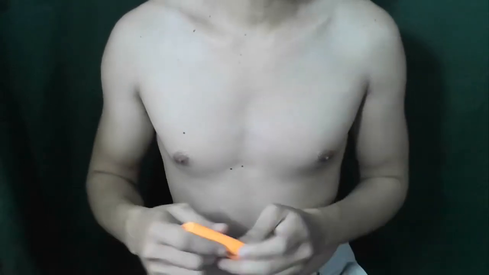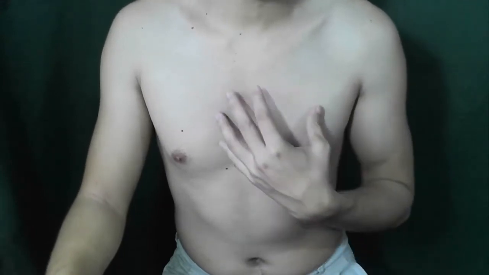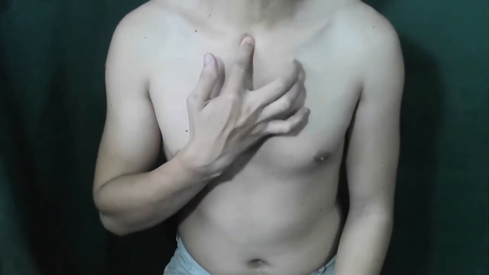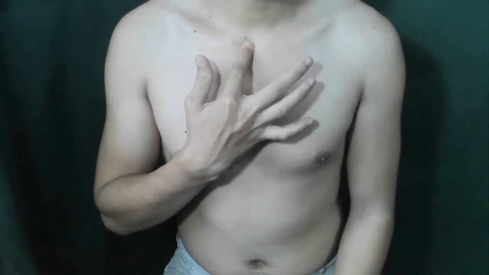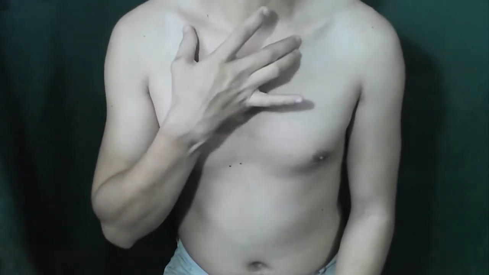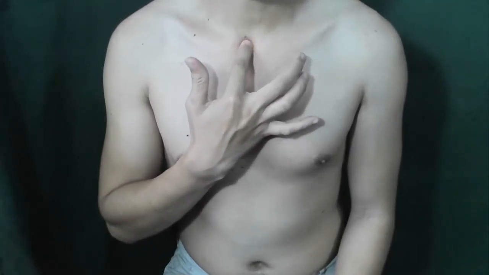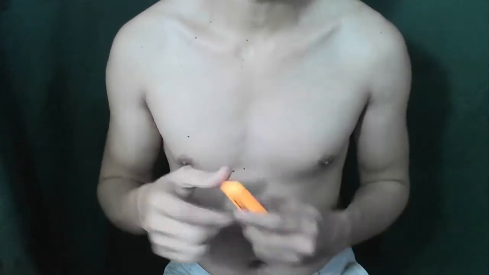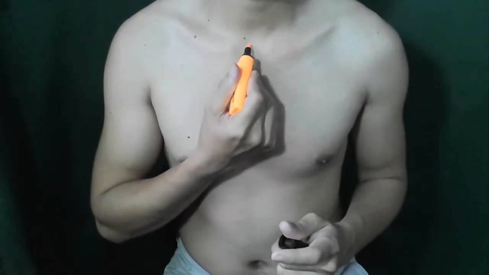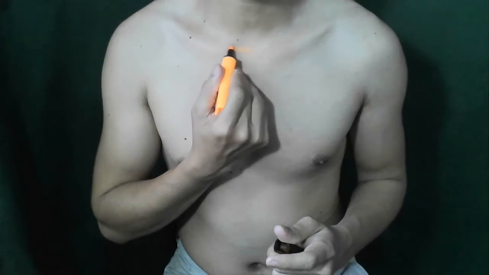So landmarks are important in order for us to locate the underlying thoracic structures precisely. So the first thing is we need to locate the suprasternal notch. The suprasternal notch is located just here, in between your clavicles. When you touch there, there is a depression, and that's the suprasternal notch. Okay, I will mark my suprasternal notch here. So this is my suprasternal notch.